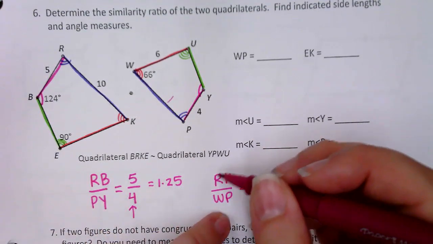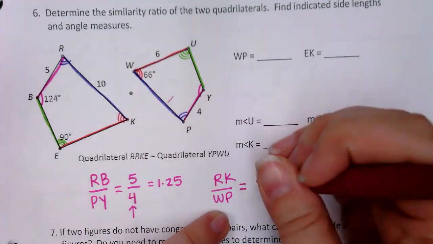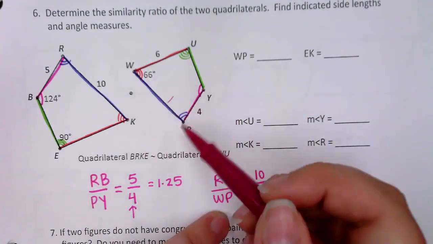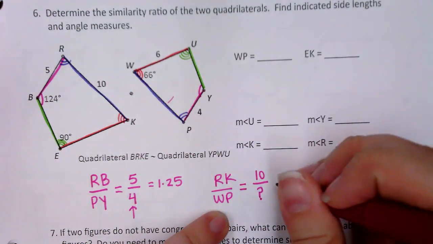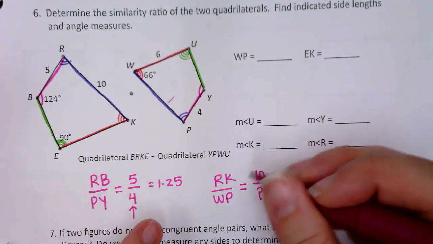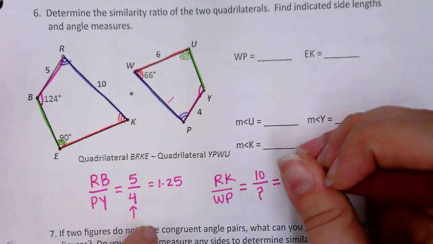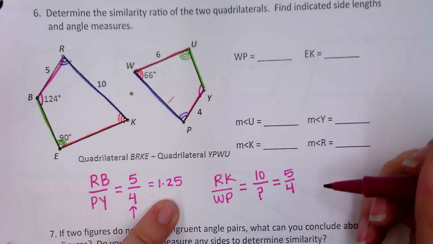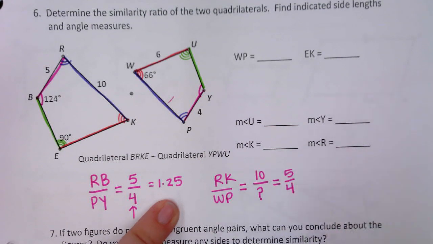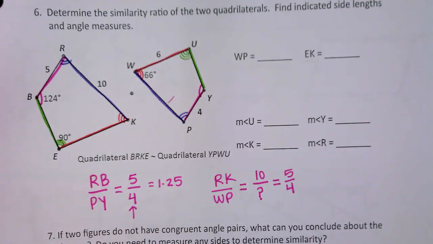So let's plug in what we know so far about RK and WP. RK, we know is 10. WP, we don't know. That's our unknown. But we know that if we knew what WP was, it would simplify to 5 over 4 or 1.25. So now we have to solve this. Now, if you leave it as a fraction, it's kind of nice. We can solve by cross multiplying.